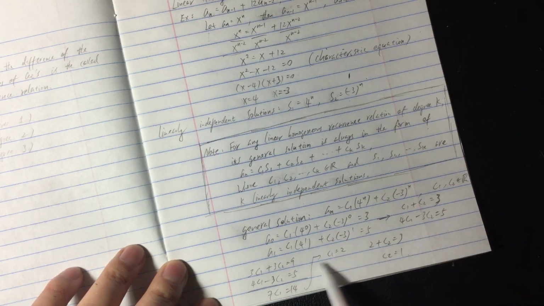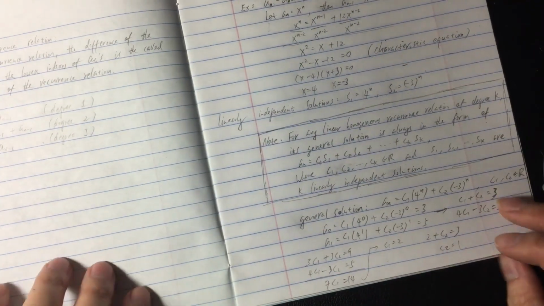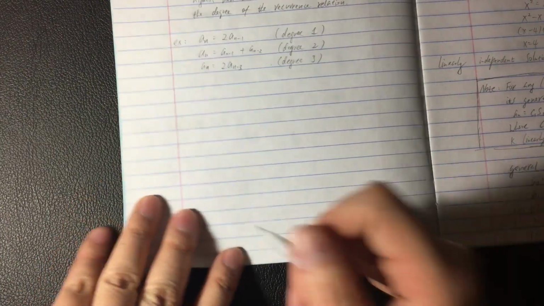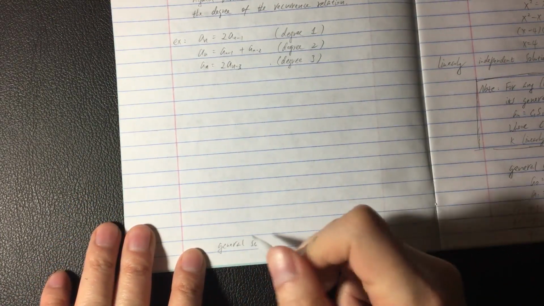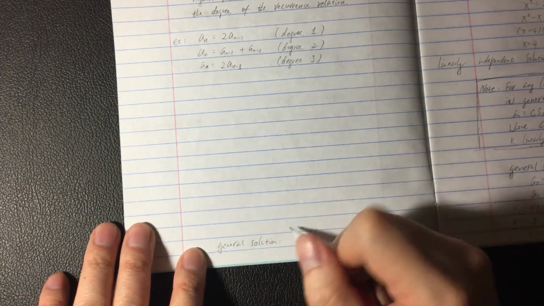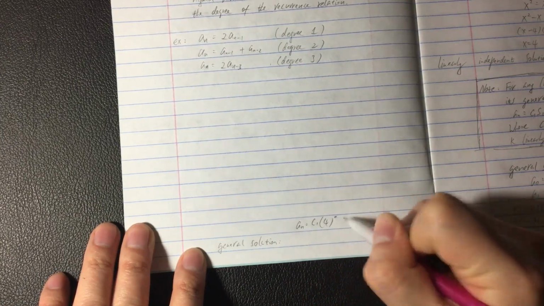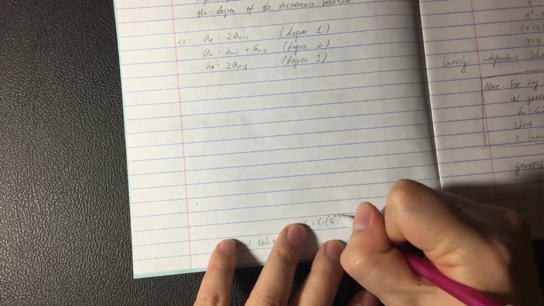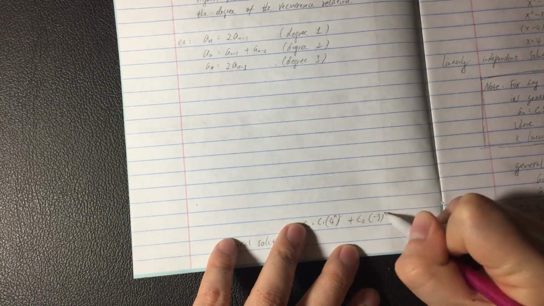So here, using the initial condition, we find out that C1 is 2, C2 is 1. So the final answer: the general solution was A sub n equal to C1 times 4 to the power n plus C2 times negative 3 raised to power n.